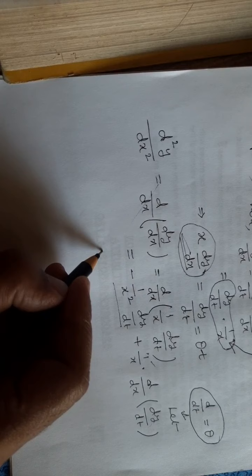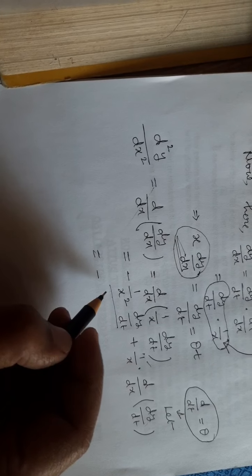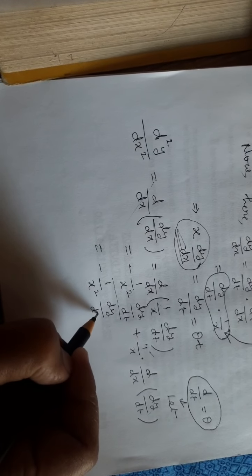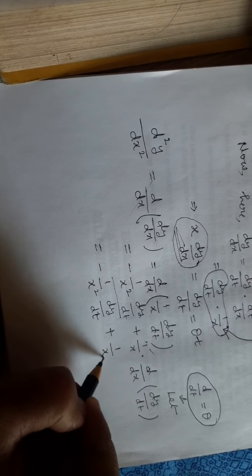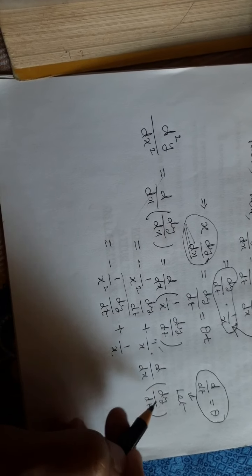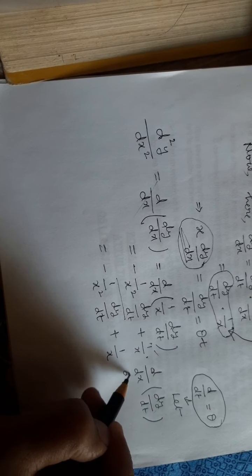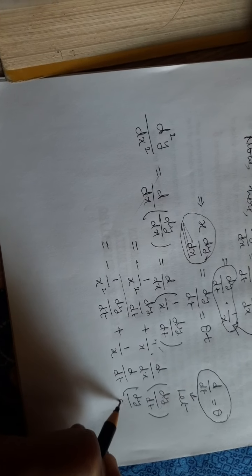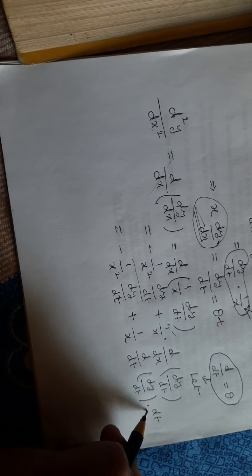Now we have minus 1 by x square dy by dt plus 1 by x. Here we use the chain rule. I will break it down: we can write it as dy by dt into dt by dx.